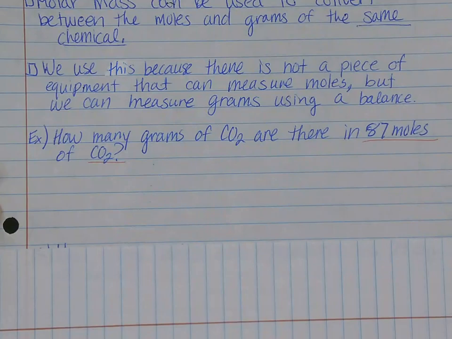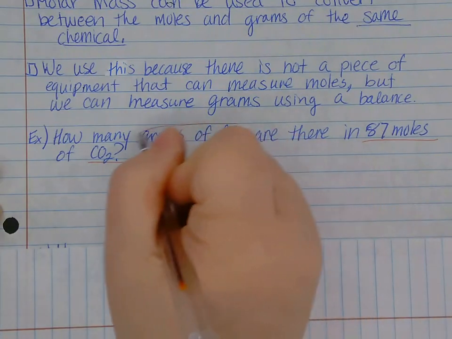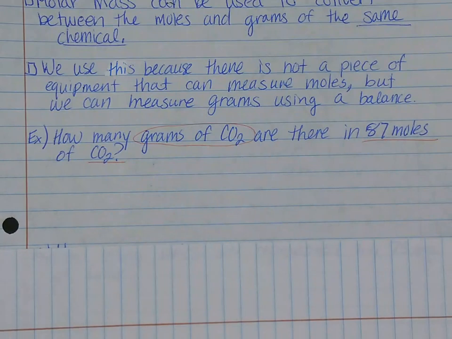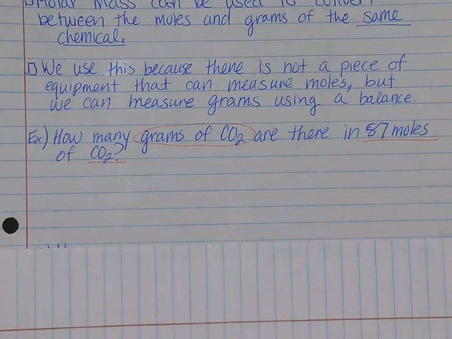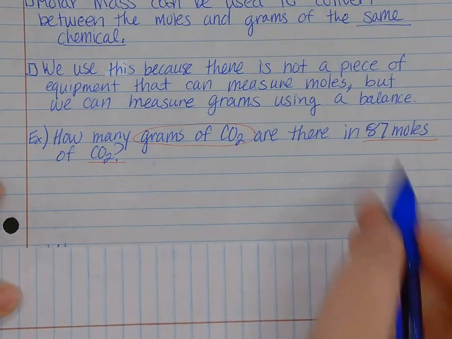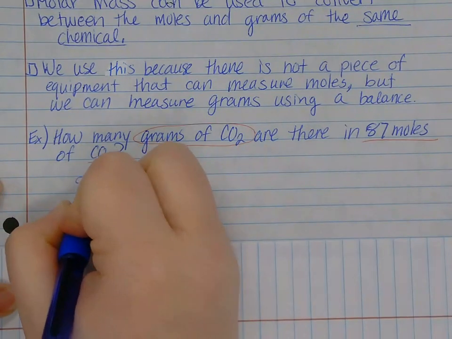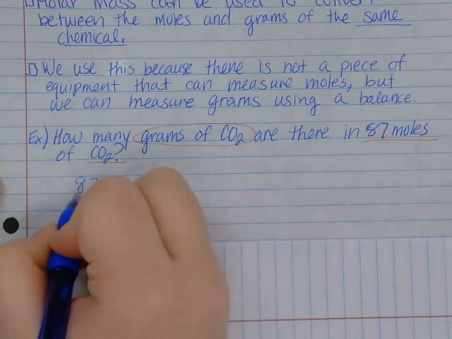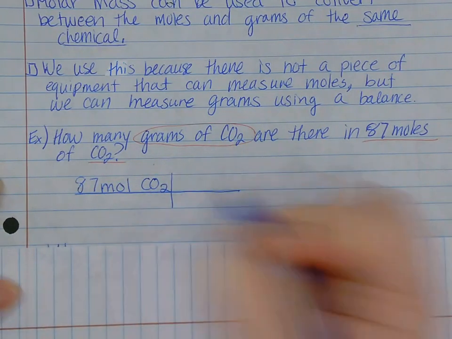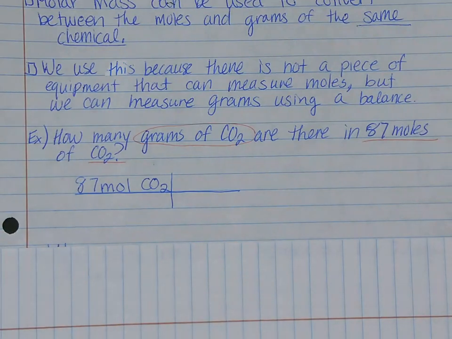And what are we looking for? Grams of carbon dioxide. So is the chemical changing? No. What is changing? The units, the amount. So we're changing how we're measuring it, basically. So just like yesterday, we're going to go ahead and write down our given amount first. We have 87 moles of carbon dioxide. And we're going to set up our railroad tracks. And what's the next step we always do?